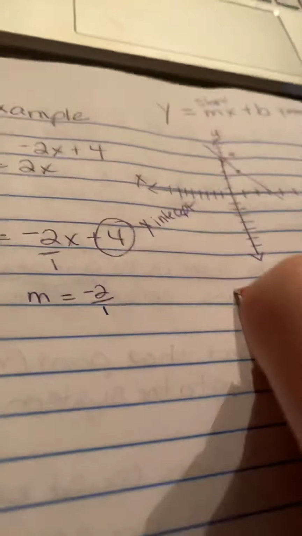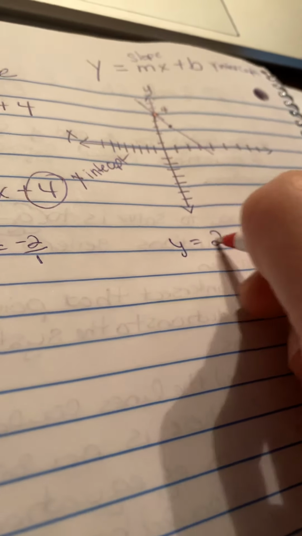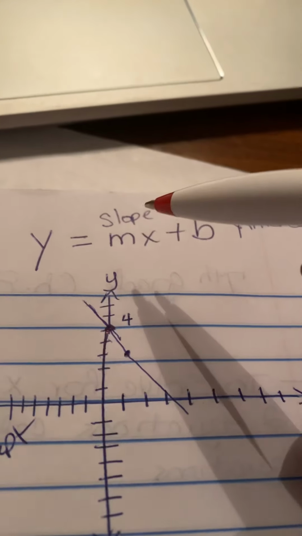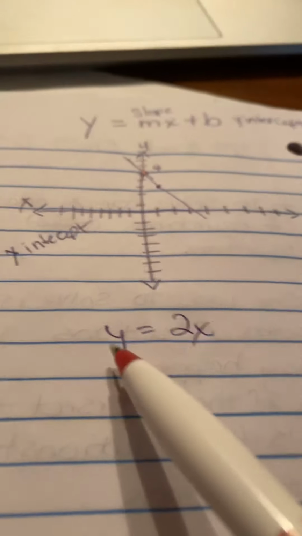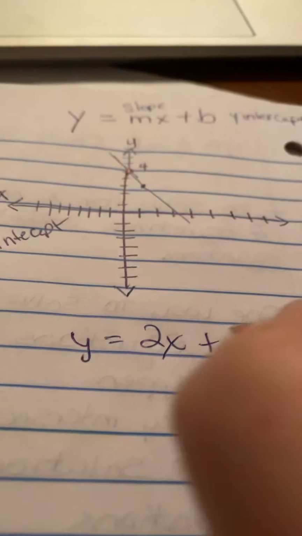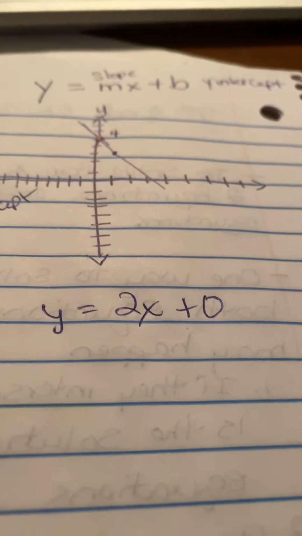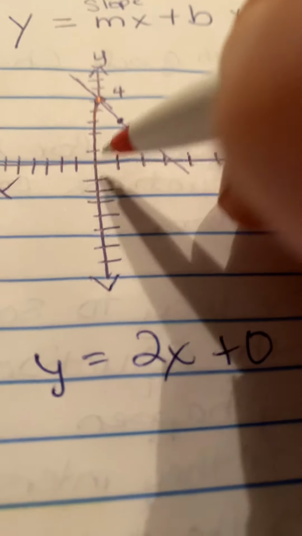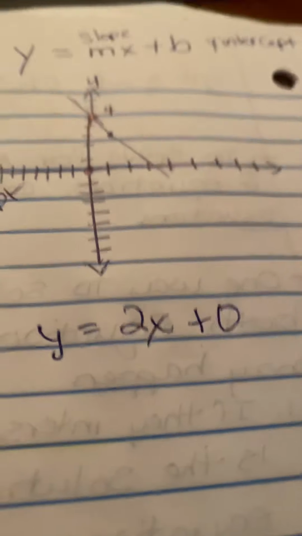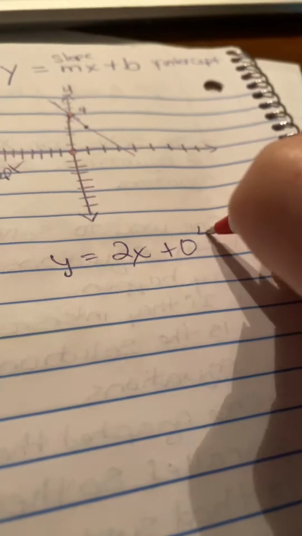So now I want to look at this next problem here. I have y equals 2x. But I want it to be in this slope form, so I do have y equals 2x, but I just don't have anything for my y-intercept. That would mean it would be 0. So for my second point here, I'm going to come over to my origin, which is 0, and I'm going to put a dot right there. So that is my y-intercept.